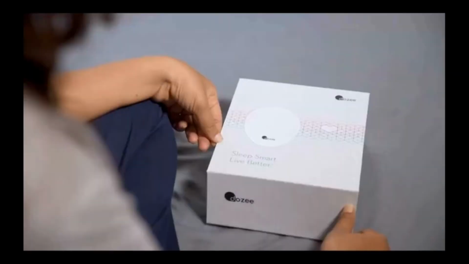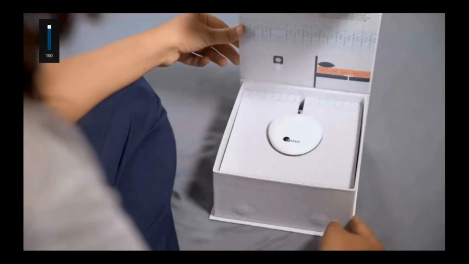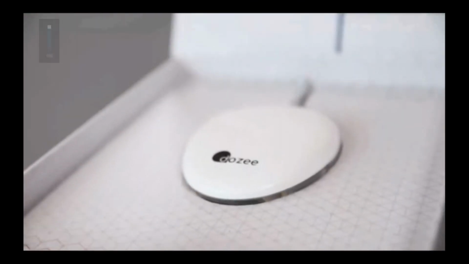Introducing Dozy, your contact-free health companion that makes taking care of your health easy.